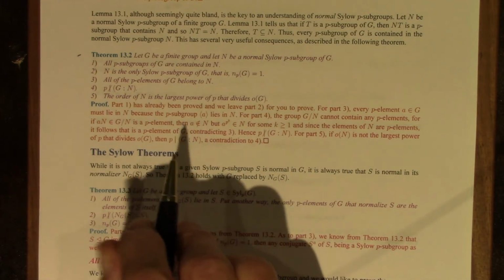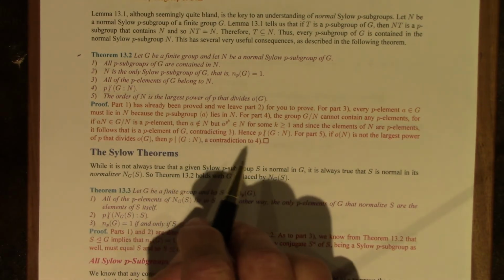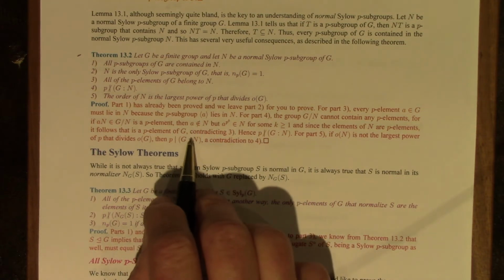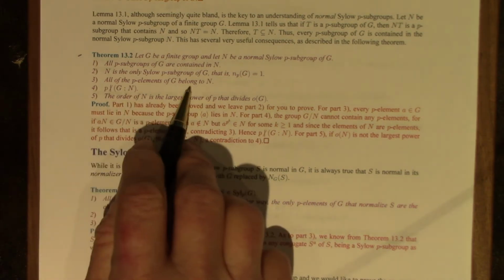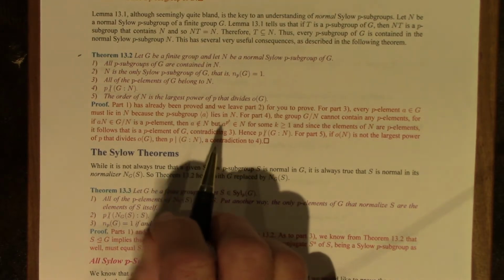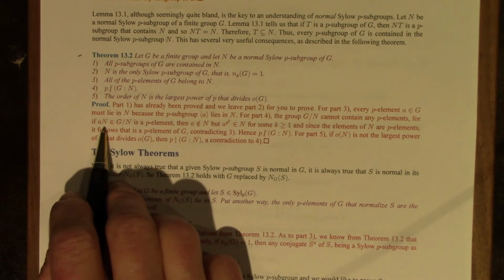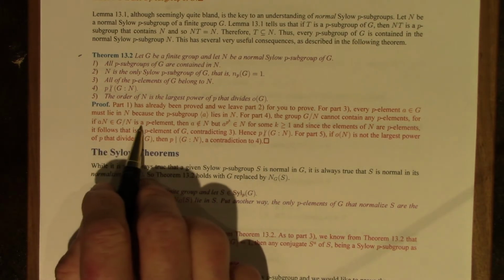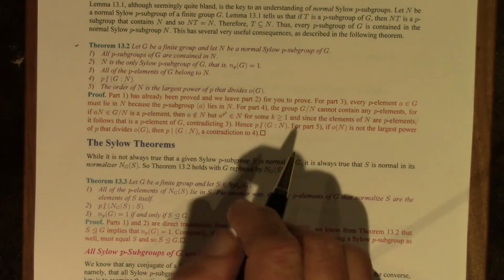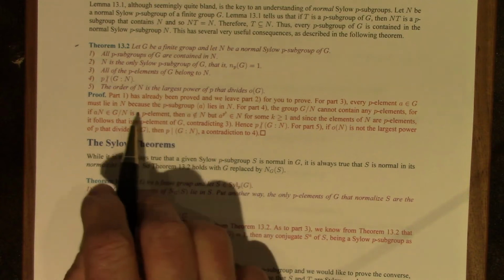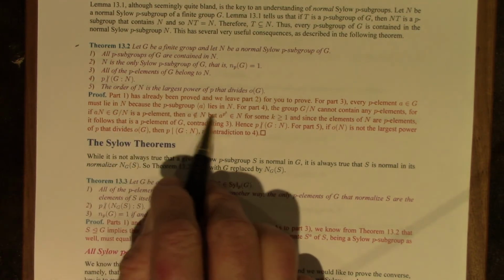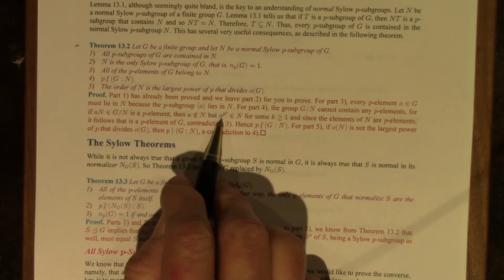And that's a contradiction because of 3. The p-elements all belong to N. And so if a belongs to N, then this can't be a p-element. Actually, I just noticed that you can simplify this a tiny bit, not much, by using Cauchy's theorem. So I'll let you think about that.